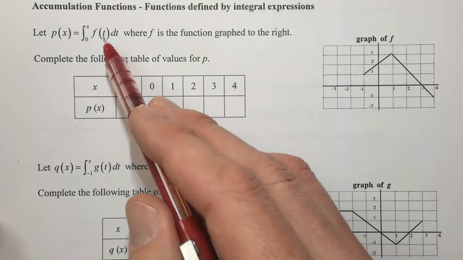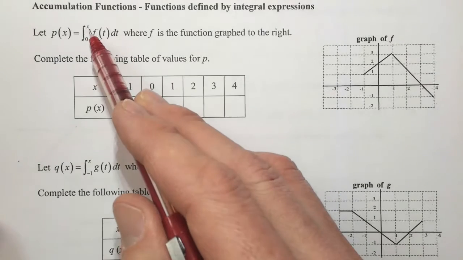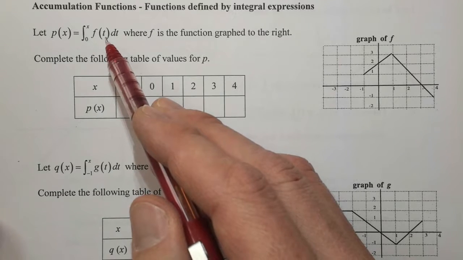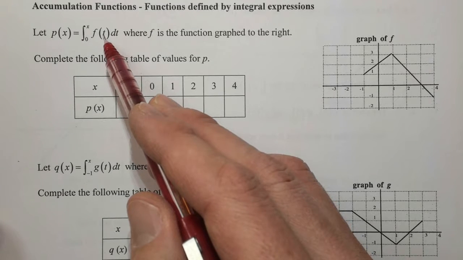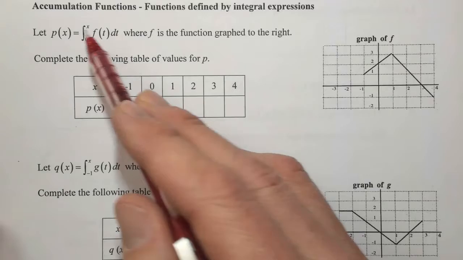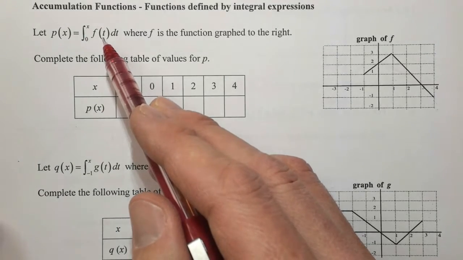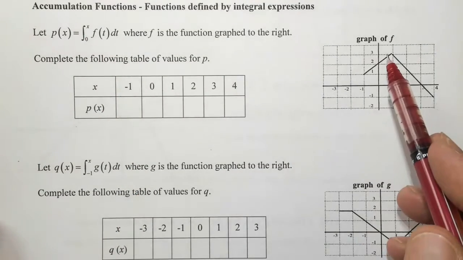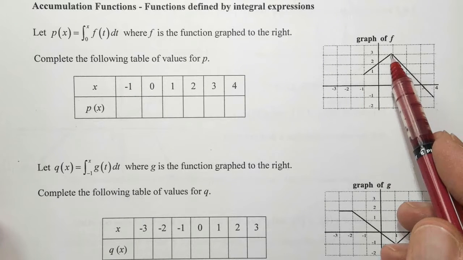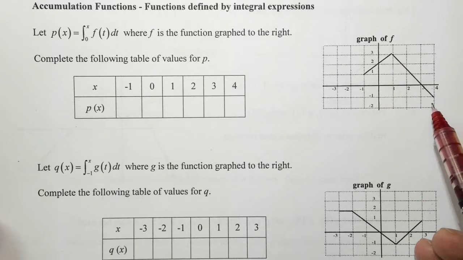And the reason why we have t here and here is because we've already used x as a variable, so we need another variable, and the secondary variable tends to be t, but this could have been any other letter besides p or f or x right here. So the graph of f we see over here, just a basic two line segments, one with a positive slope, one with a negative slope.